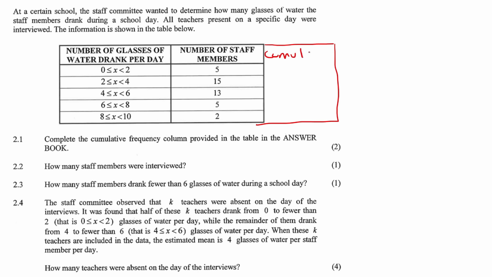Okay, so for a cumulative frequency, they'll give you a table in your exam where it'll just say cumulative. Cumulative just means total. So up till this point, there's only been 5 staff members. Up till this point, there's been 20 because 5 plus 15 is 20. Up till this point, there's been 33 because now you're adding on 13. Then it's 38 because you're adding on 5. And then if you add on 2, 40.